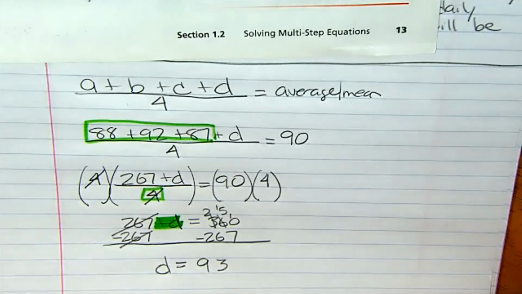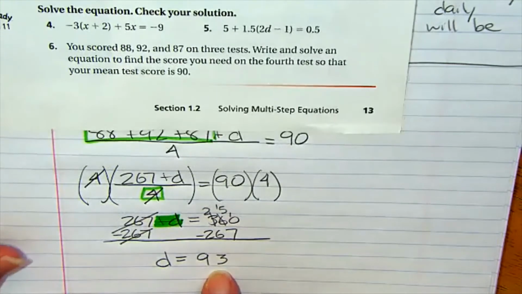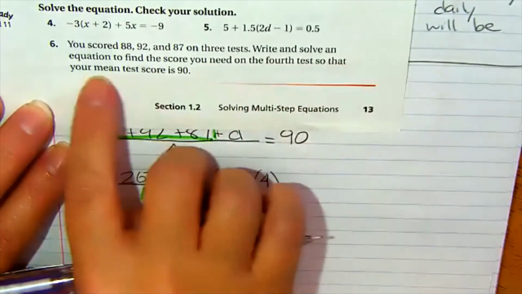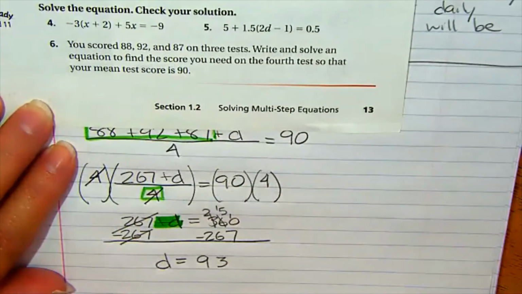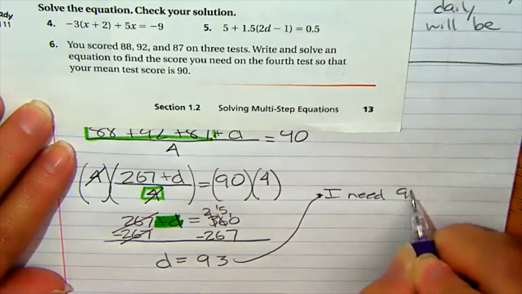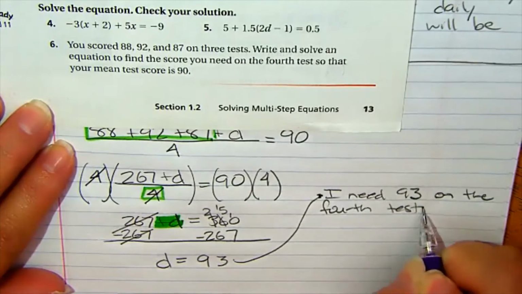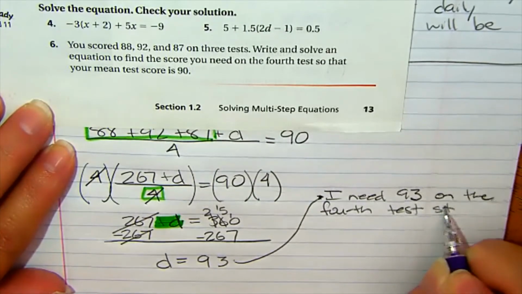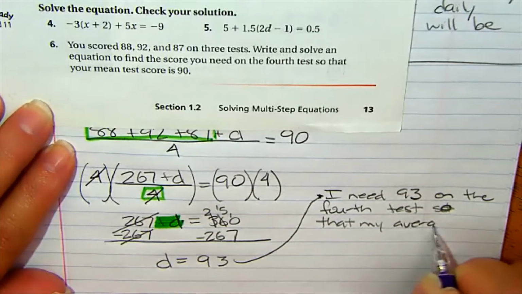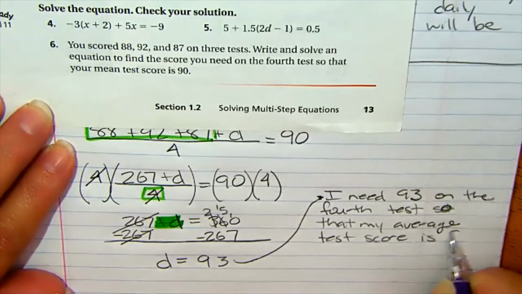But this was a word problem. And a word problem dictates a word answer. So what is 93? 93 is the score I need on the 4th test so that my average test score is 90. So I need 93 on the 4th test so that my average test score is 90.